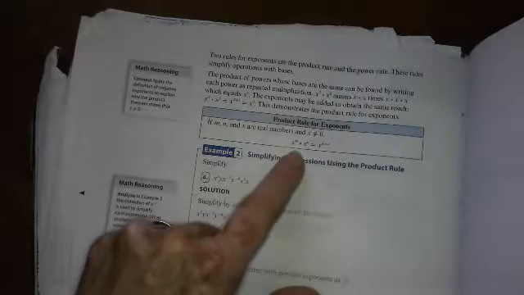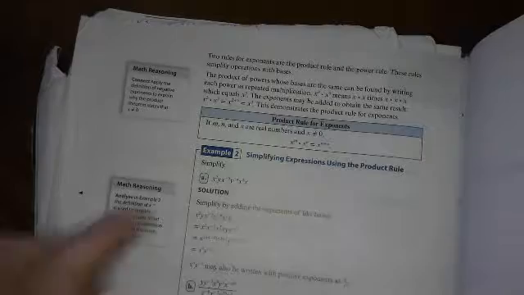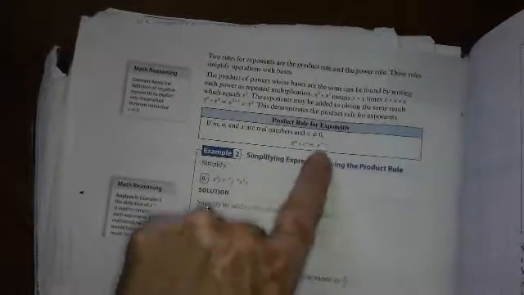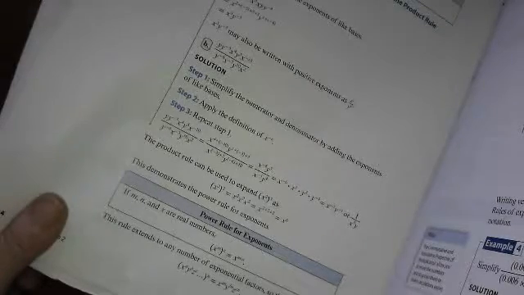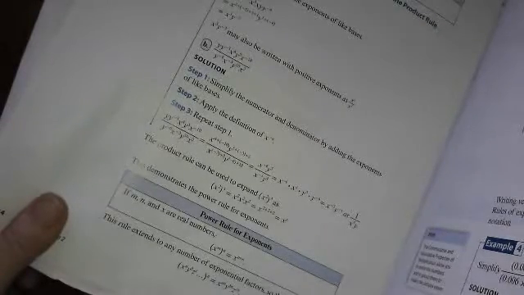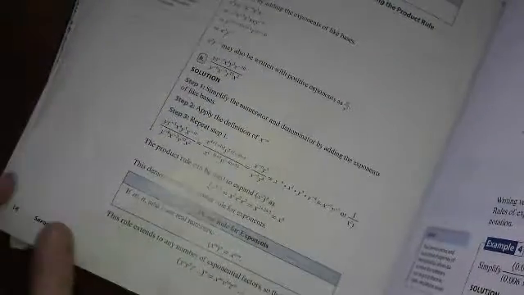Okay, so there's a product rule. Let's say you had x squared times x to the 5th. All you'd have to do is add the 2 and the 5 and you'd have x to the 7th. So that's called the product rule. When you're multiplying, you add the exponents. And then this one on the bottom is the power rule. When you are taking a power of a power, like if I had x squared cubed, I would actually multiply them. So that'd be x to the 6th.